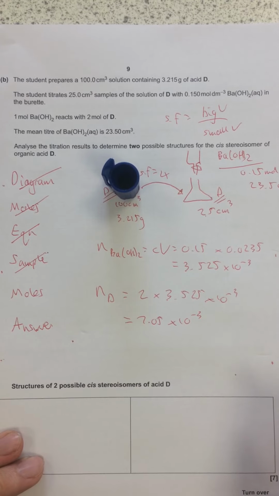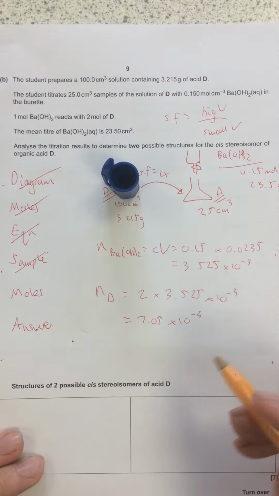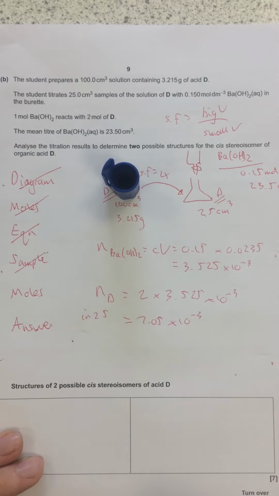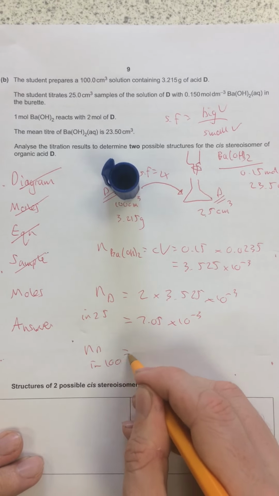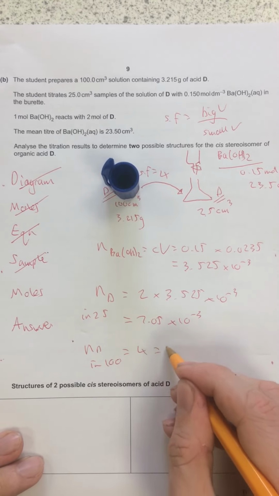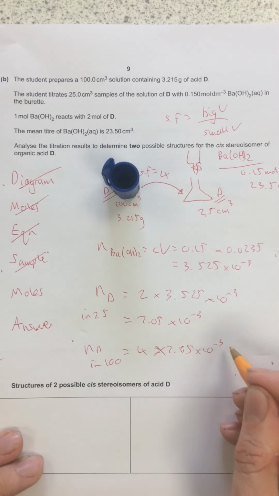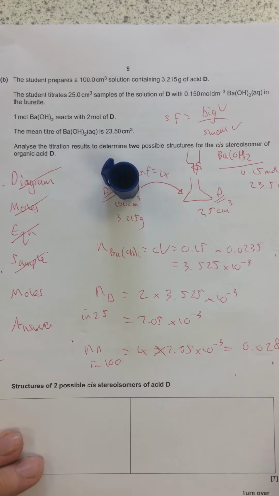We're just going to multiply by the sample factor, which we already found out earlier was 4. So this was my moles of D in 25 cm³. Now we're going to find our moles of D in 100 cm³. So 4 times our previous answer, which will equal 0.0282.